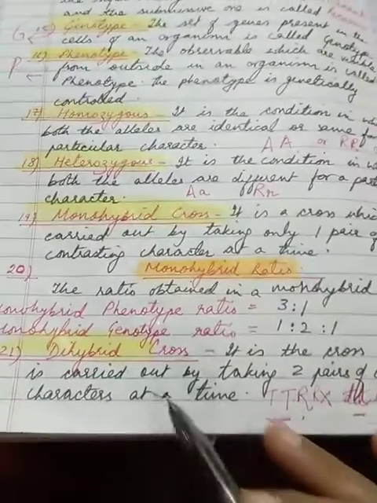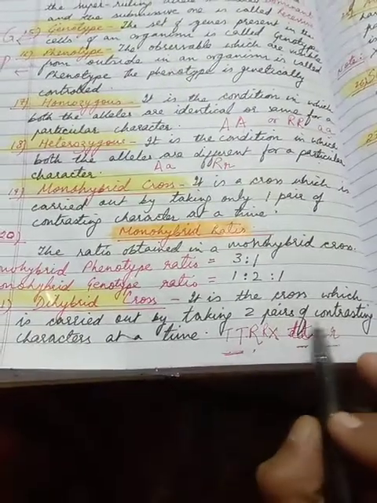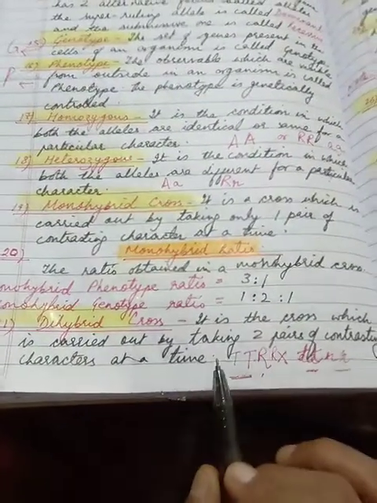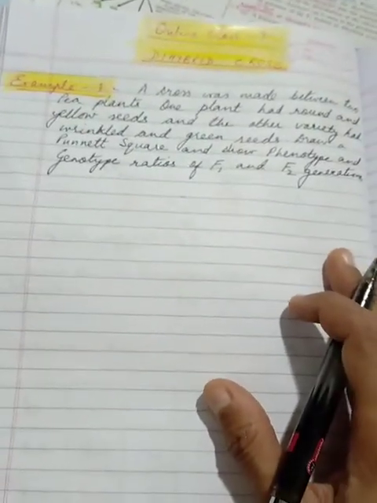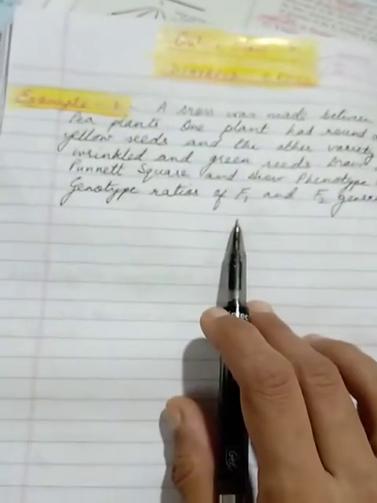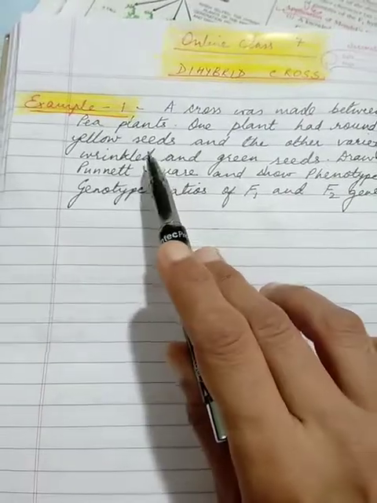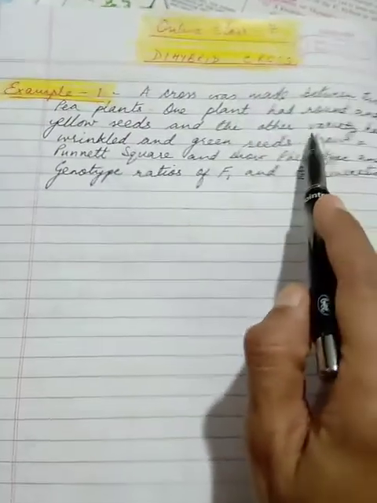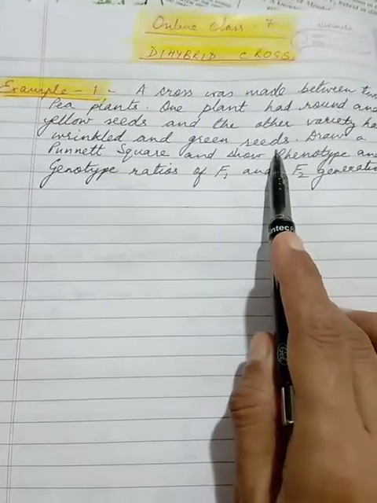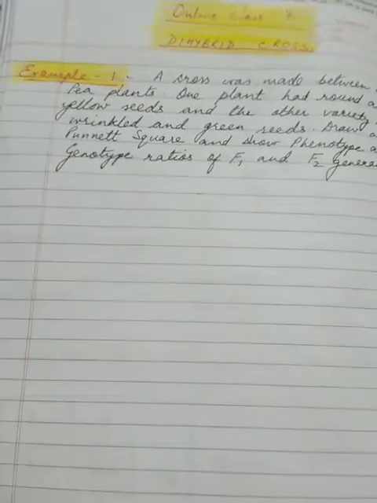The dihybrid cross is a cross in which we carry out by taking 2 pairs of contrasting characters at a time. These 2 pairs could be in any combination that we'll see in our cross today. So what is the difference between mono and dihybrid? If mono is one contrasting character at a time, here they will be 2. So let us see our question. The question says, a cross was made between 2 parents, 2 pea plants. One plant had round and yellow seeds, and the other variety had wrinkled and green seeds. Draw a Punnett square and show phenotype and genotype ratios of F1 and F2 generation.